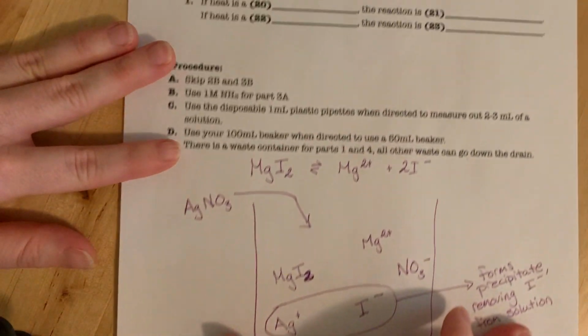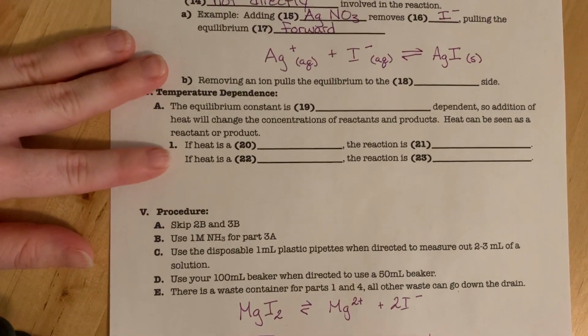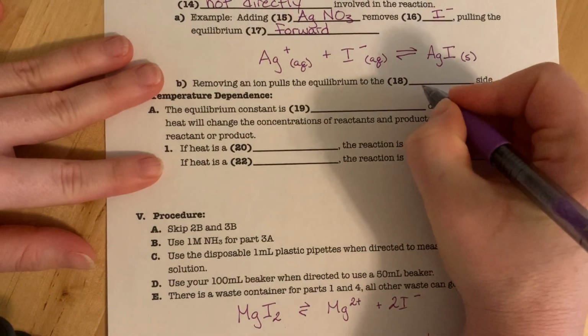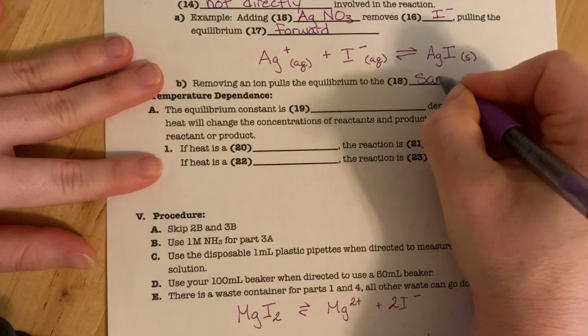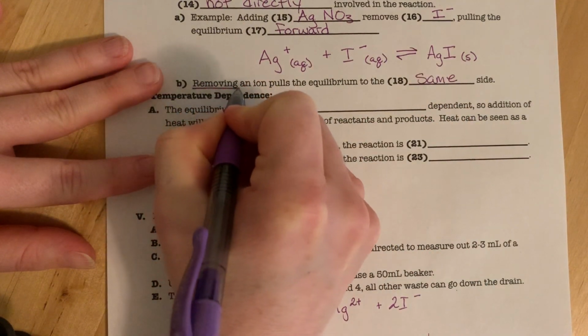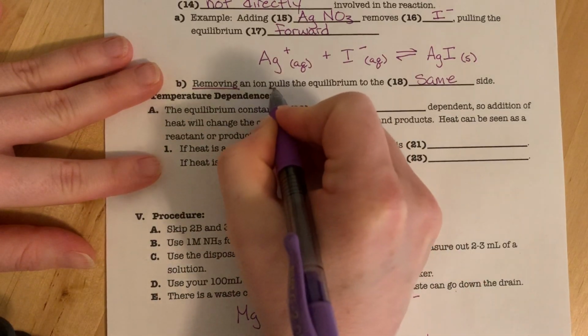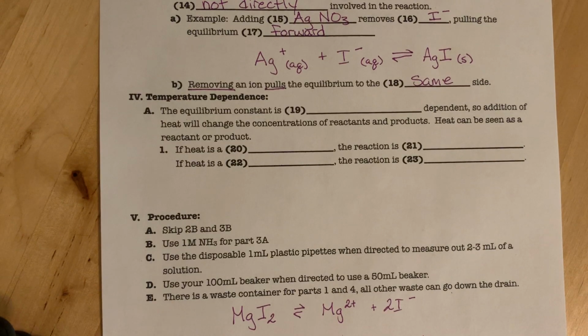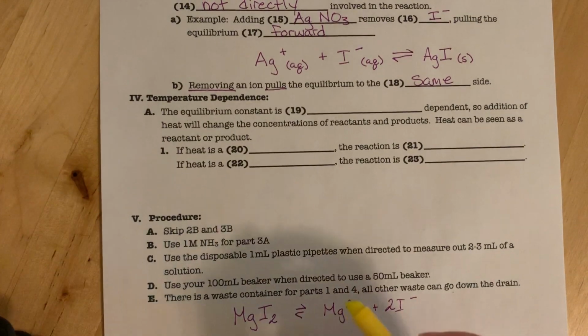That's how the uncommon ion effect works. It removes an ion from the solution, which pulls the equilibrium to the same side. The uncommon ion effect removing an ion pulls the equilibrium. This is the second really important sentence, so important that I'm going to highlight it.